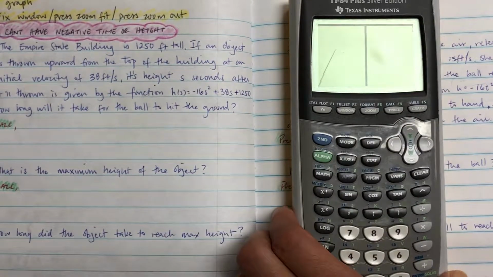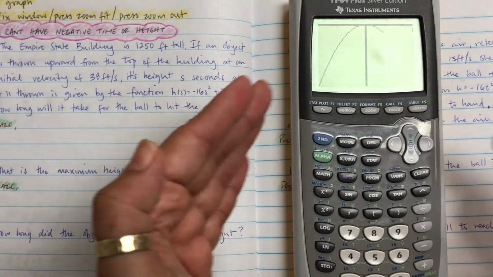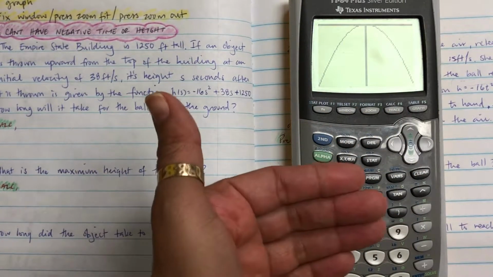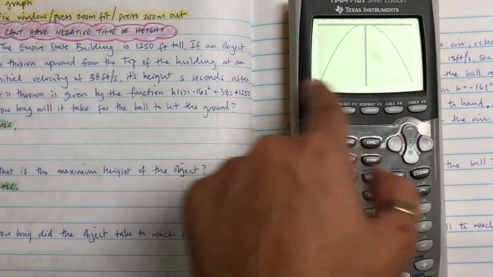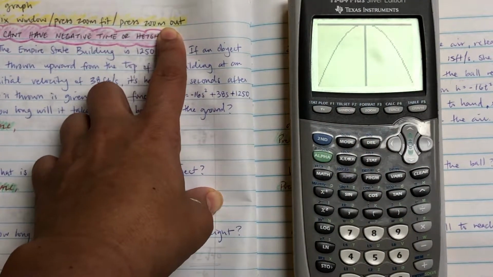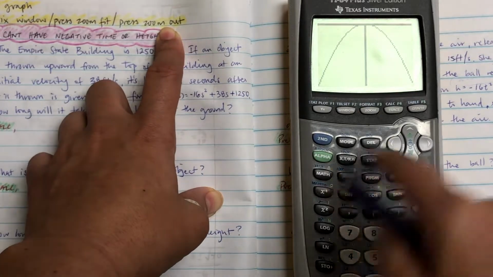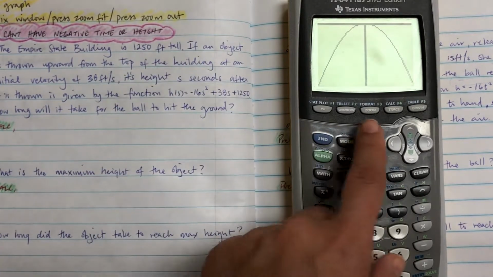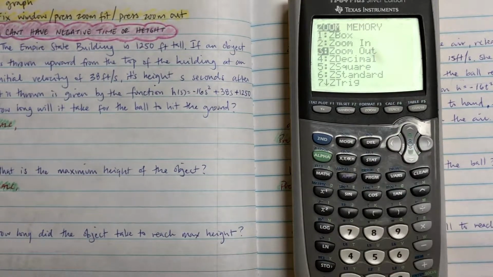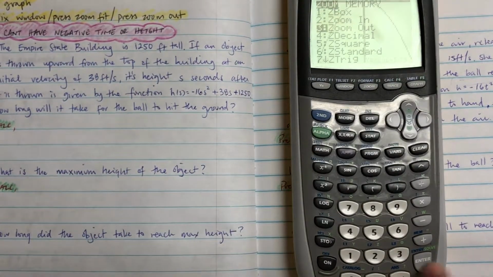What that's going to do is fit the parabola into a window for you. So you can see the top of the parabola, right? However, to do your calculations, you can't do it while it's on zoom fit. What you have to do after that is zoom out. So you're going to zoom out in order to see the parabola correctly. Again, zoom out is under zoom. So zoom and then zoom out. You're going to go down, then press enter.